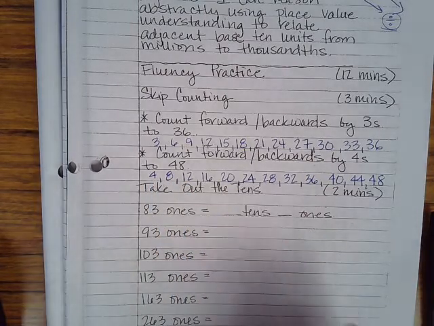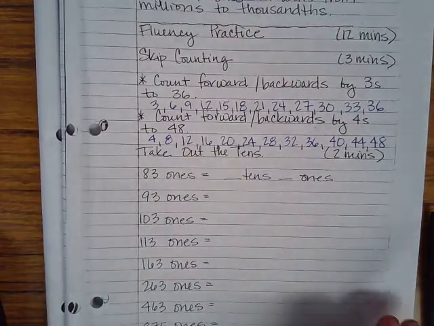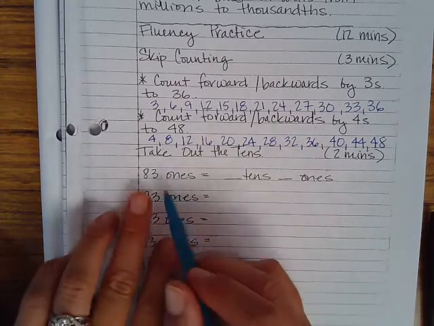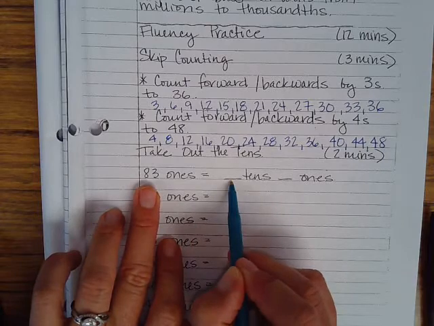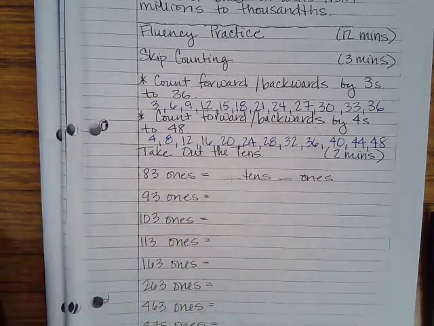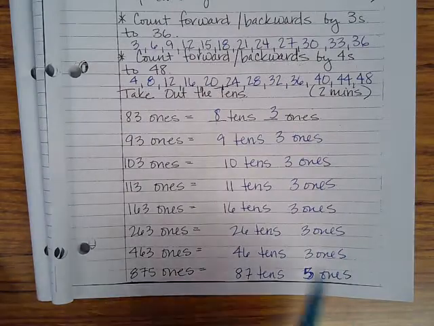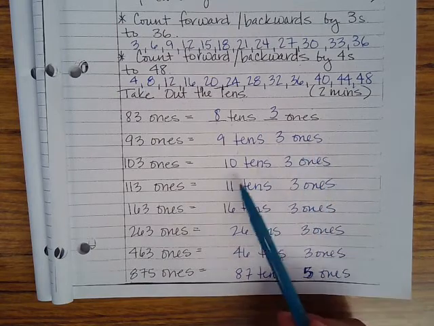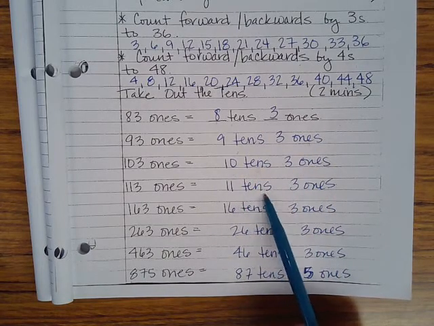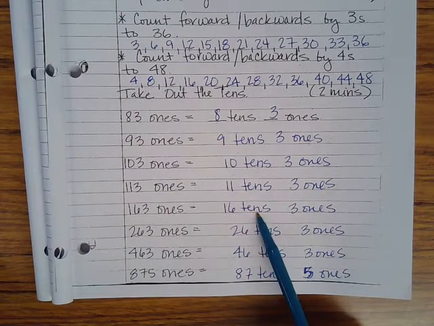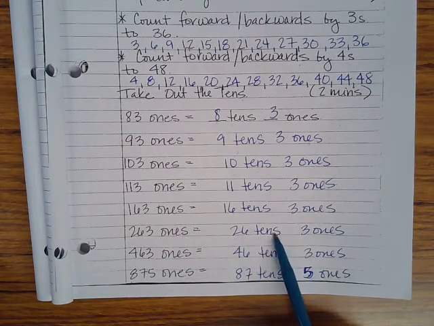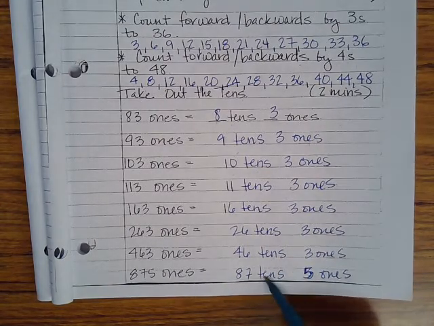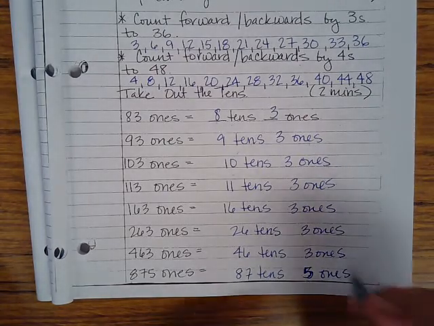Now, we're moving on to the next part of our fluency practice. This is called take out the tens. So, taking out the tens, if I have 83 ones, how many tens and how many ones? All right, taking out the tens. 8 tens, 3 ones. 9 tens, 3 ones. 10 tens, 3 ones. 11 tens, 3 ones. 16 tens, 3 ones. 26 tens, 3 ones. 46 tens, 3 ones. And 87 tens and 5 ones. I almost wrote a 3 again.